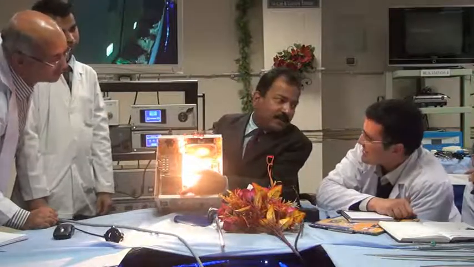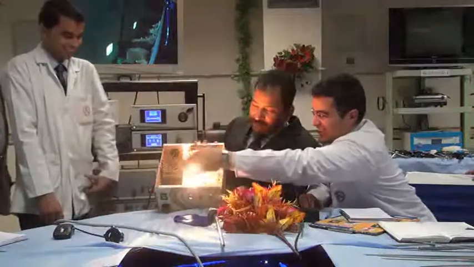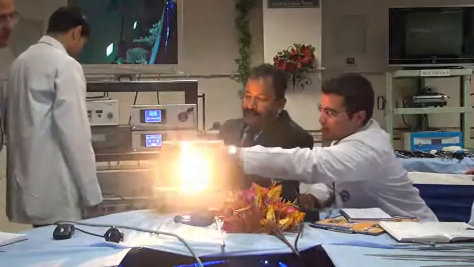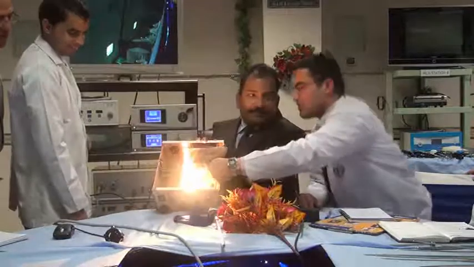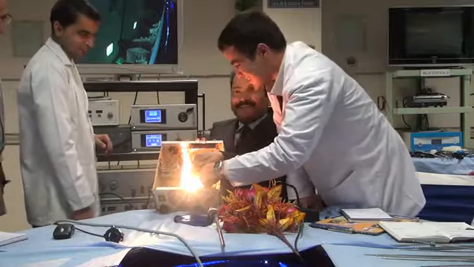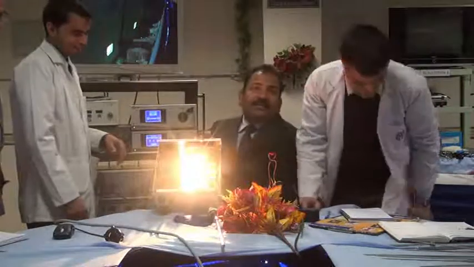Put the finger here. On the periphery, not on the side. It is cold, and here it is. Put here, it will not burn. Cold, cold. Here you cannot put, it will be heated. So it is a heat sink.